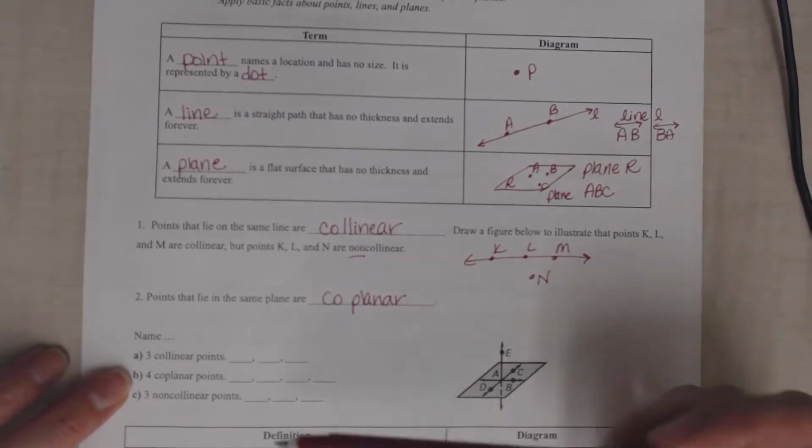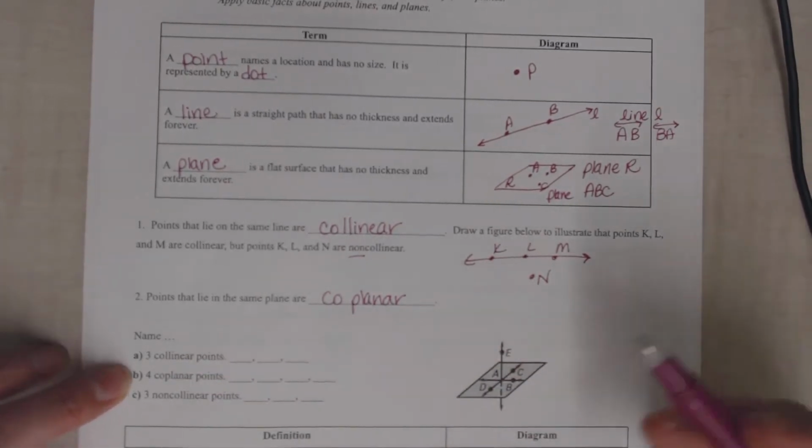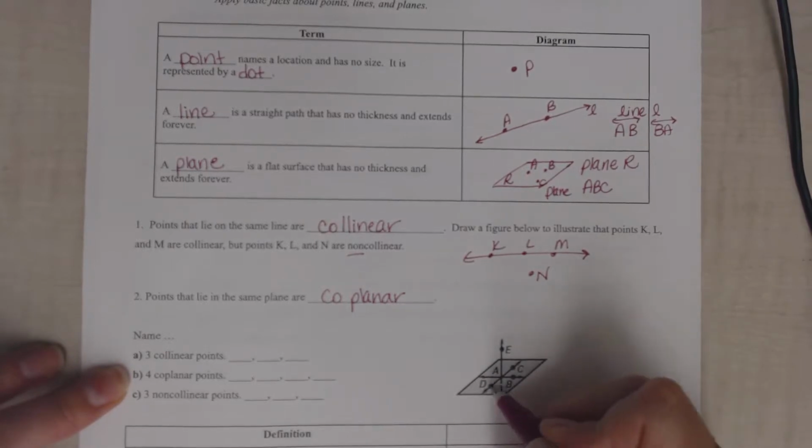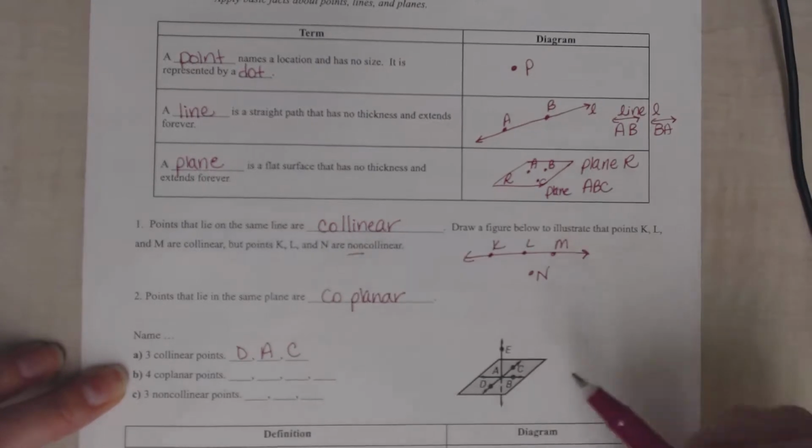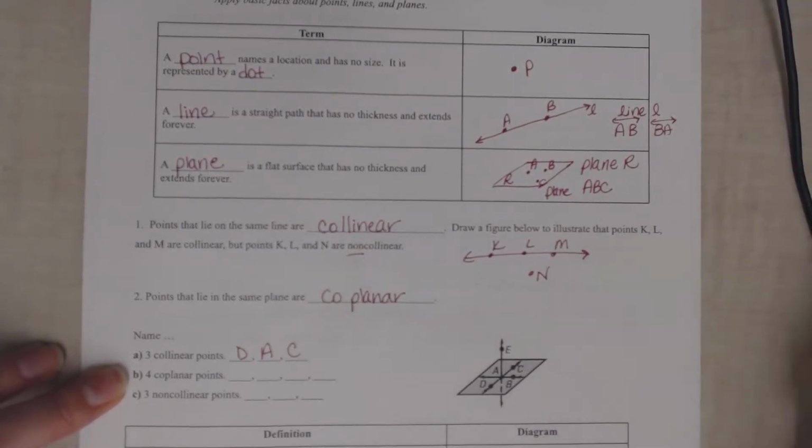Let's use this diagram, and let's find 3 collinear points, so points that are on the same line. And I'm going to choose these 3 here, D, A, and C. Those are collinear, D, A, and C. They're all on the same line.